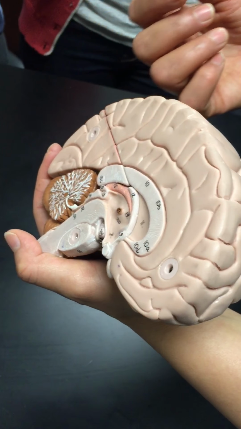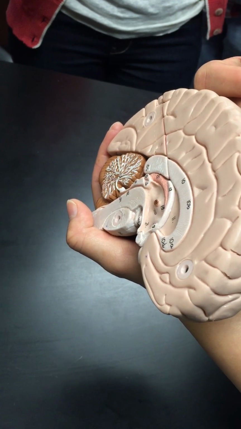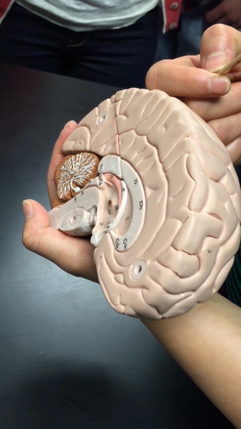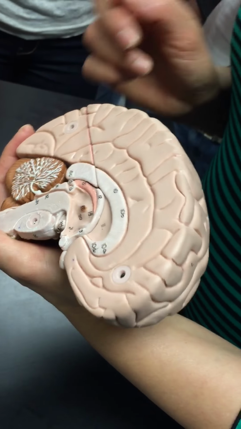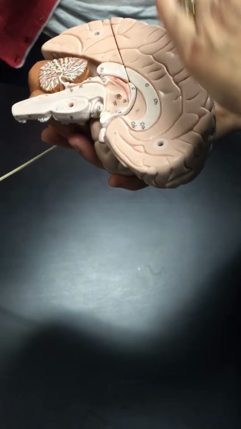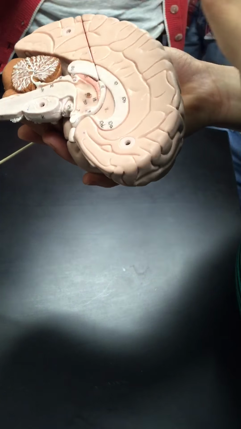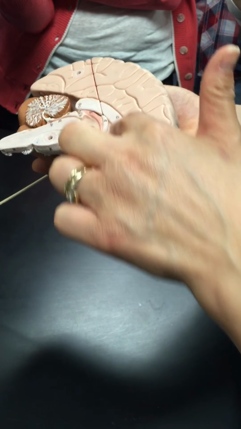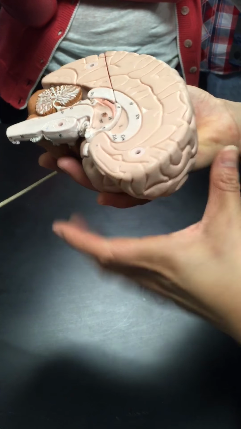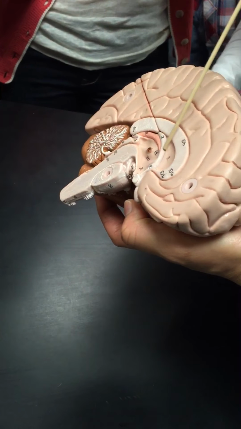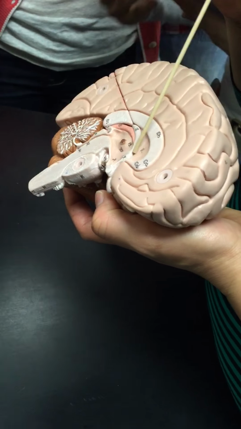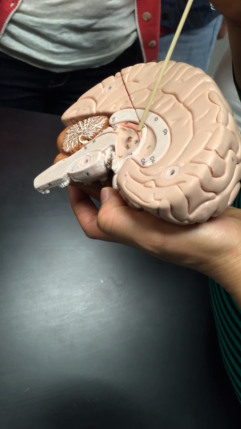If I give you an example, it will be confusing. But just know these two hemispheres won't communicate if this area is damaged. The next one: what about this part? The fornix. What about this here?